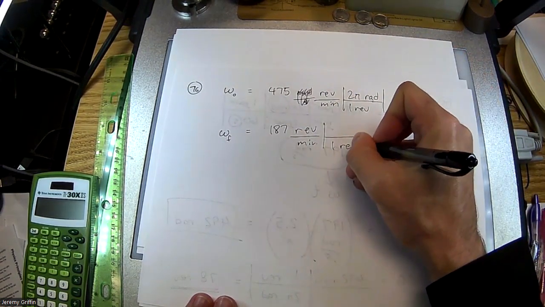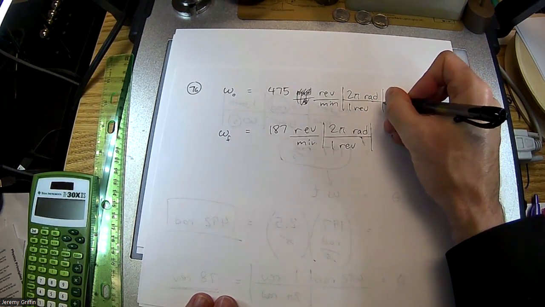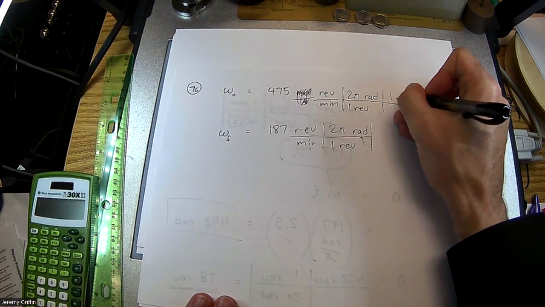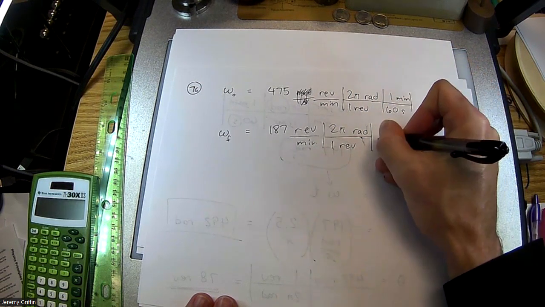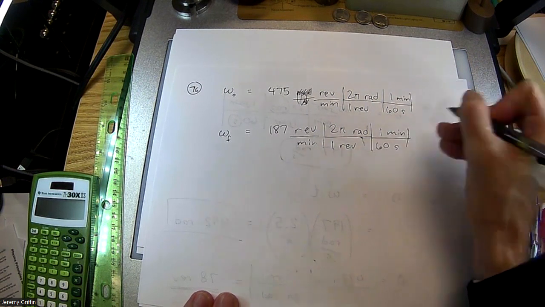So 1 rev, 2 pi radians. And then 1 minute is 60 seconds.